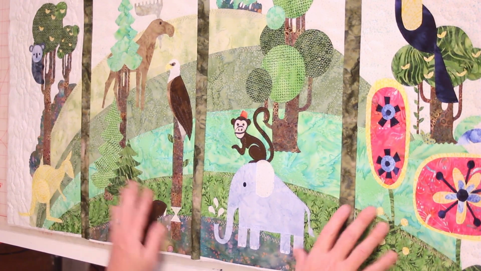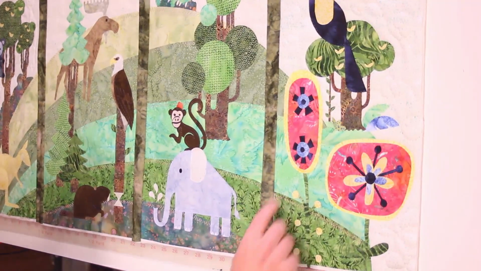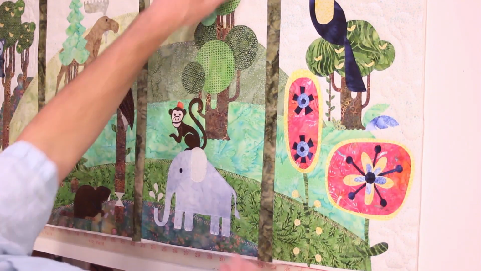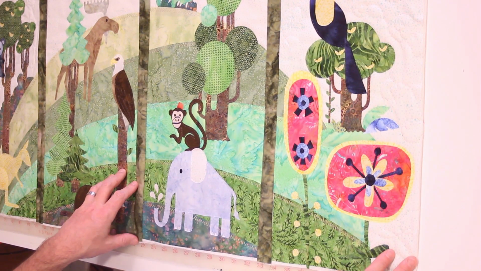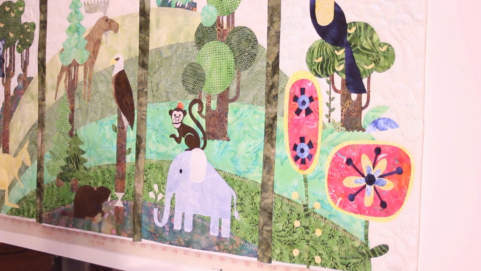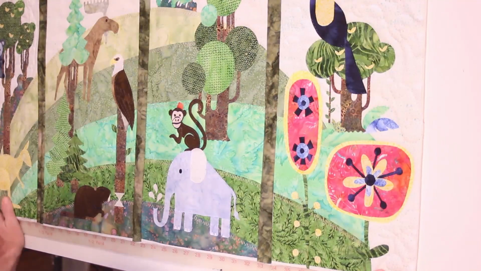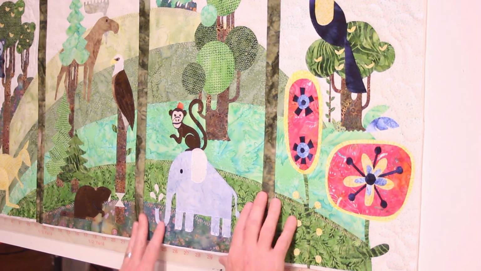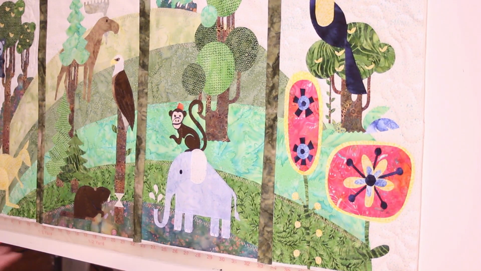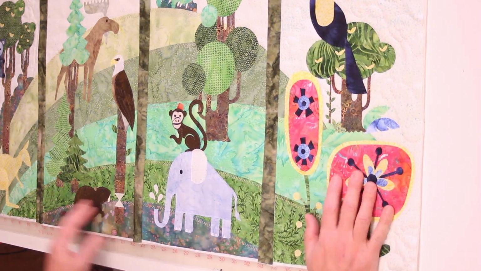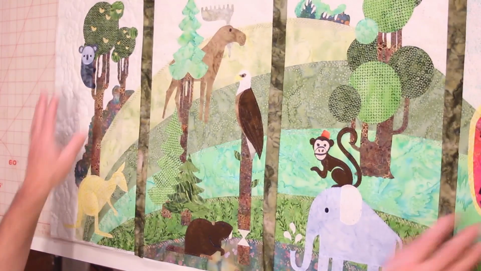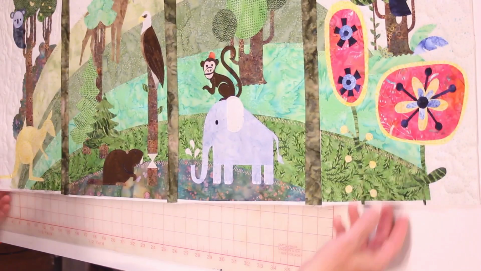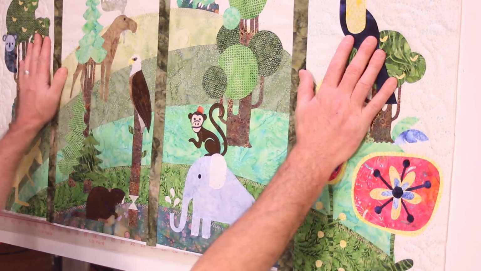Just wanted to point out, you'll notice there's not any sashing on the right-hand side of this block. That sashing is going to be sewn on when we do the final outer borders. We're only going to do the sashing that goes in between the blocks. So that one doesn't have sashing, and this side doesn't have sashing. And we're good to go. We're ready for block 5.